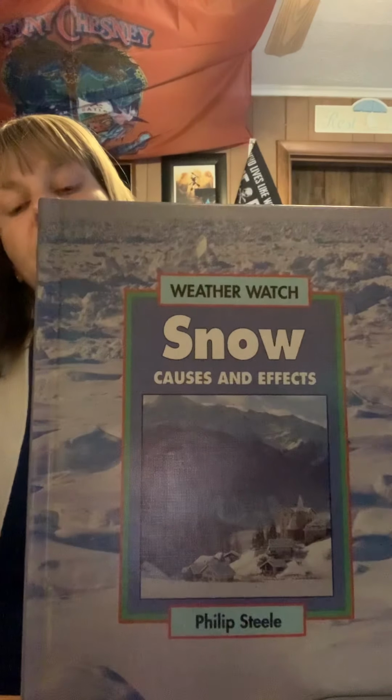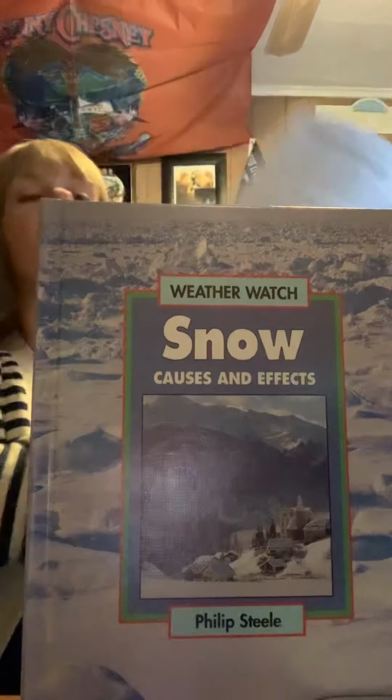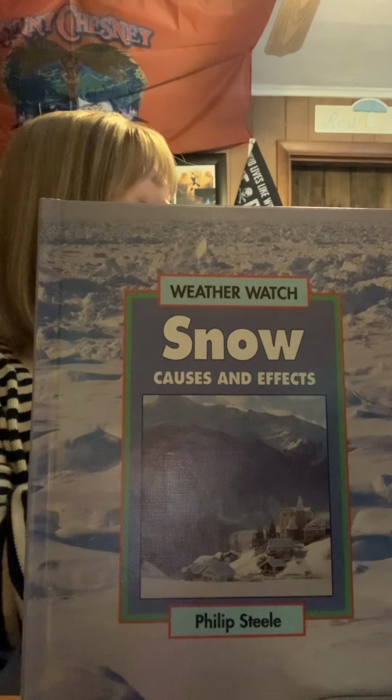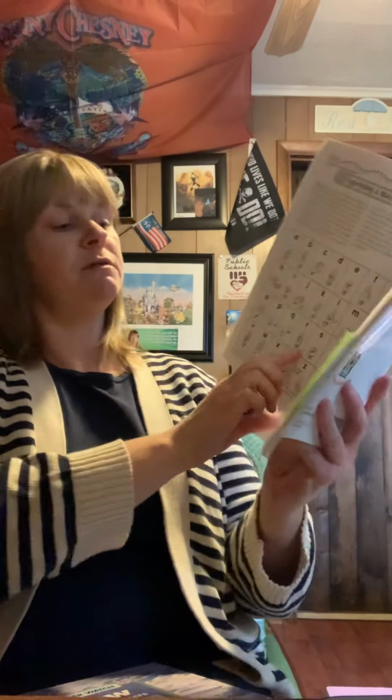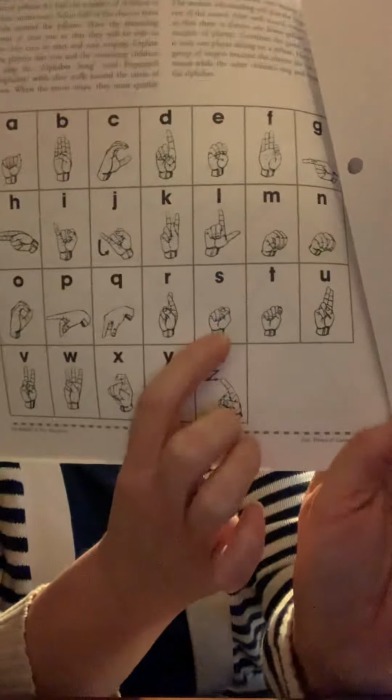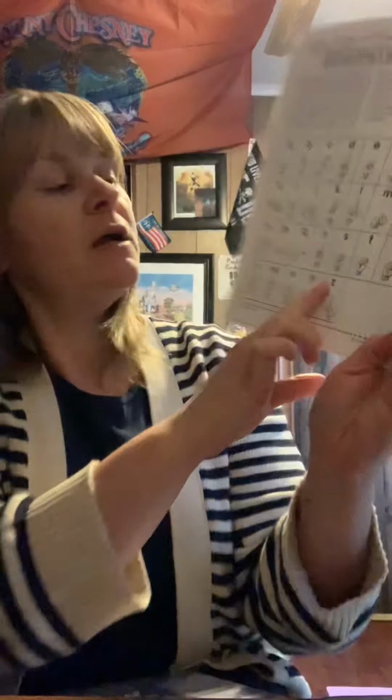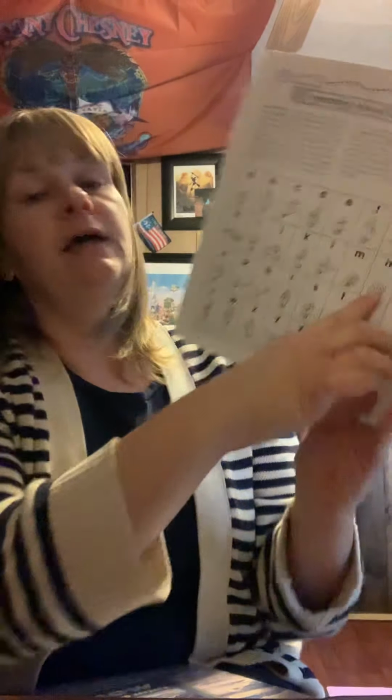So first we have to find the letter S. So let me see if you can zoom in. The letter S is right here. I take my thumb, so I take my four fingers, and then this is how I say the letter S for snow, S.